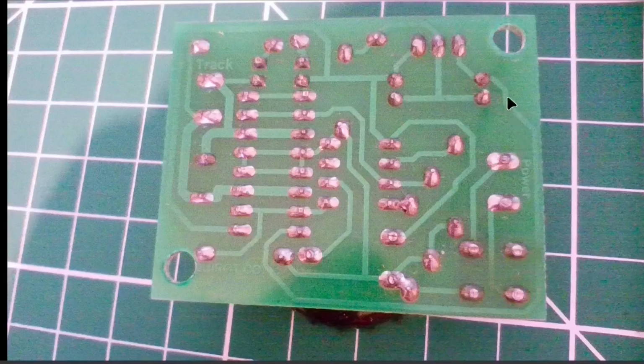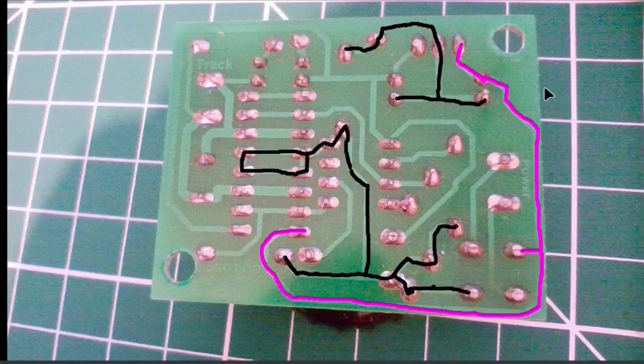And what I did next was to take that diagram and trace through both the 12 volts, which I've shown in pink, and the 0 volts, which I've shown in black. Now you can see the 12 volts only goes to 2 locations, and the 0 volts goes, as you might expect, all over the PCB.